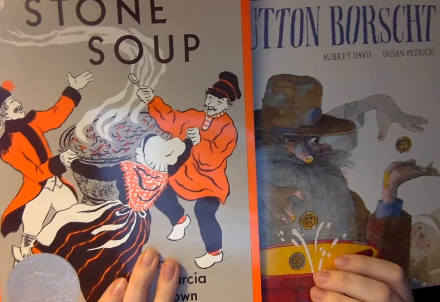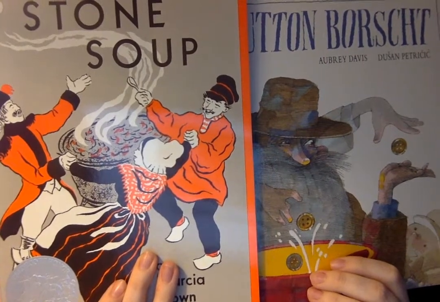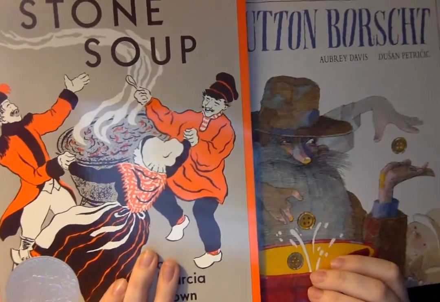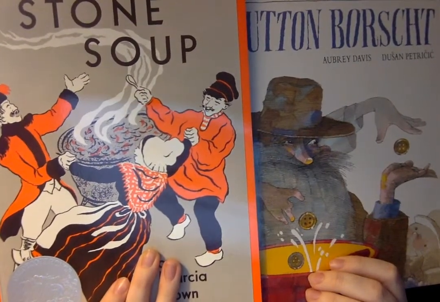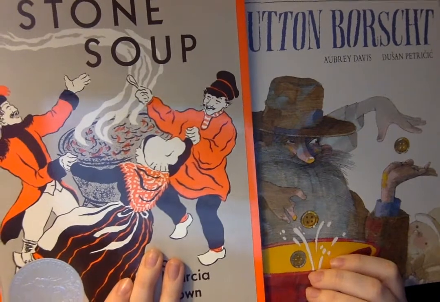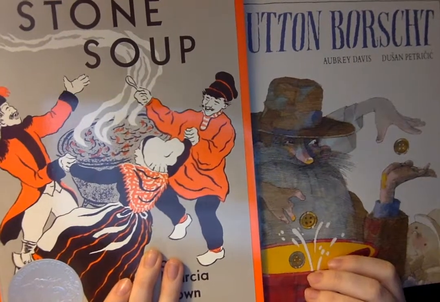A, both texts have the exact same characters. B, both texts have the same narrator. C, both texts have the same setting. D, both texts have the same illustrations.